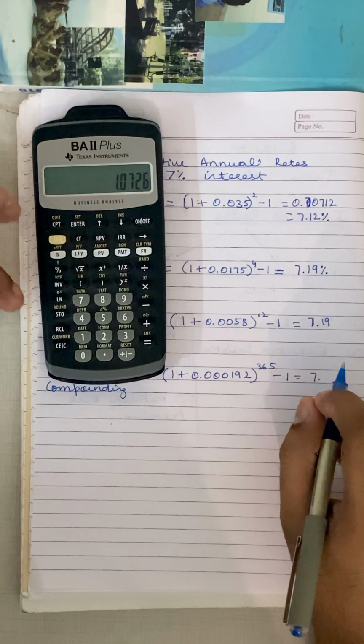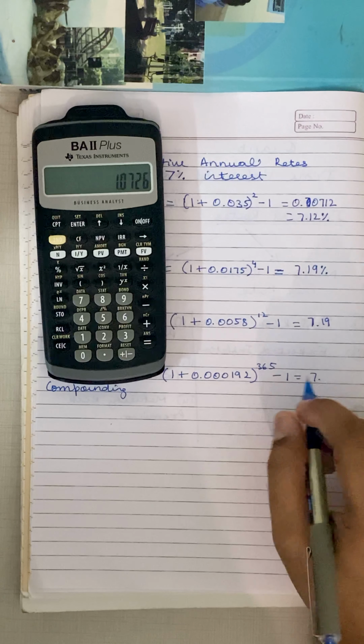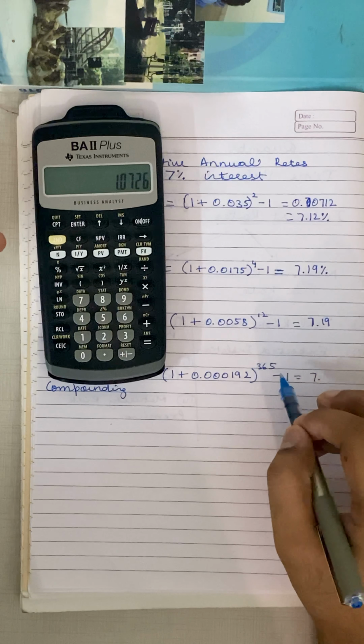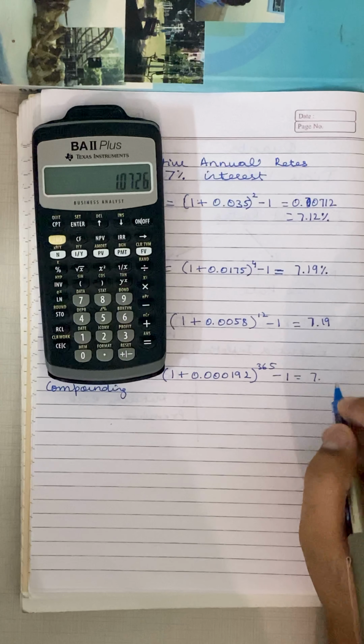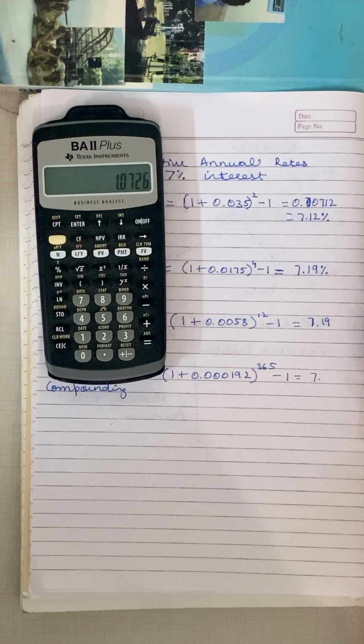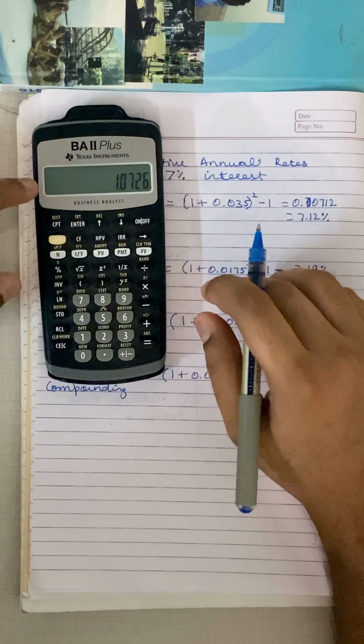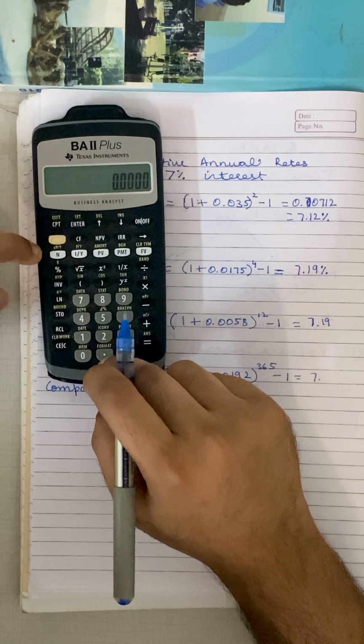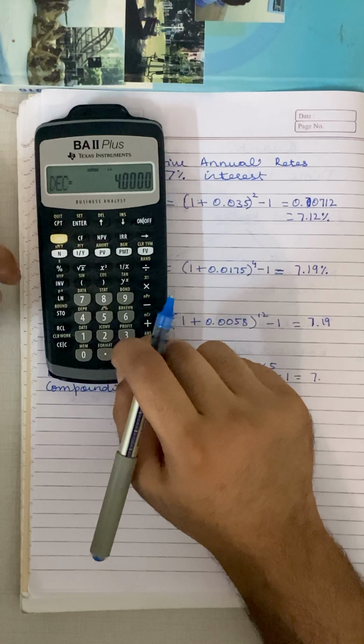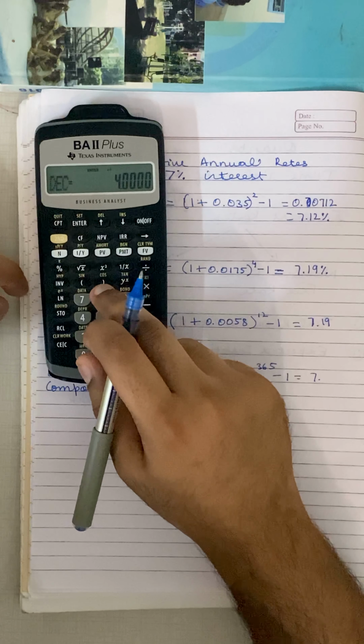So please change the settings on your calculator if you are doing a much bigger calculation. If you want, I could make a video on the calculator as well, how to use it. Wait, let me change the format, decimal up to 8 places.